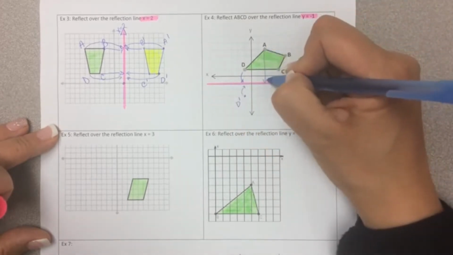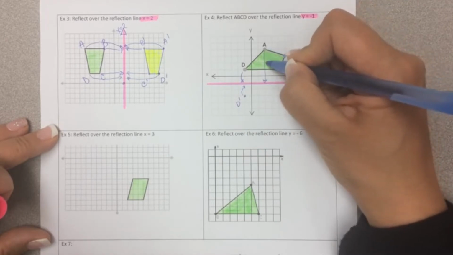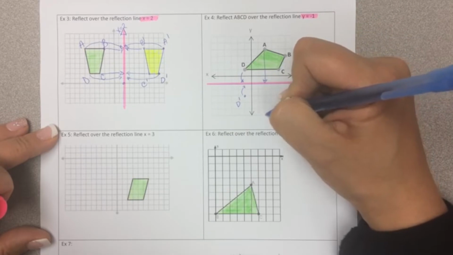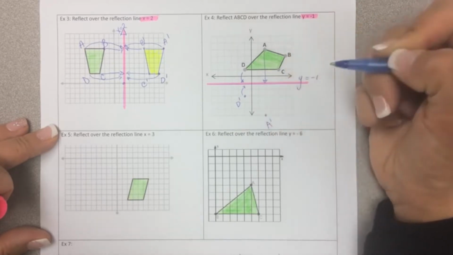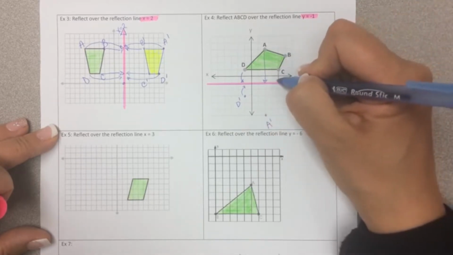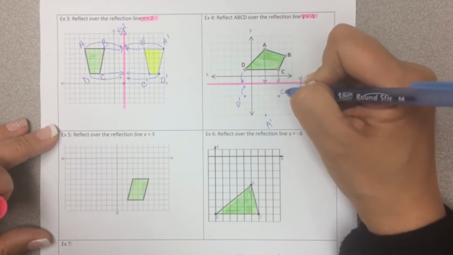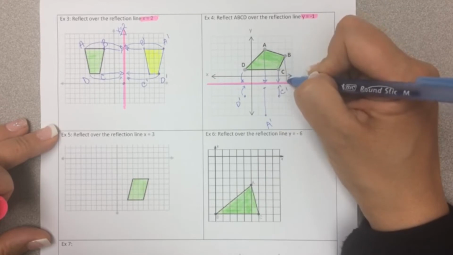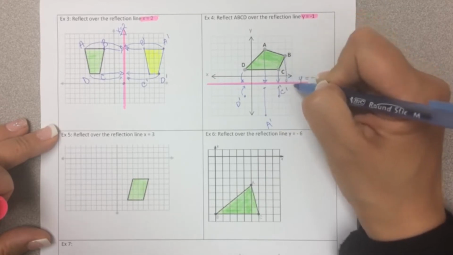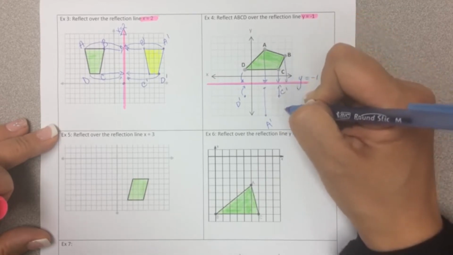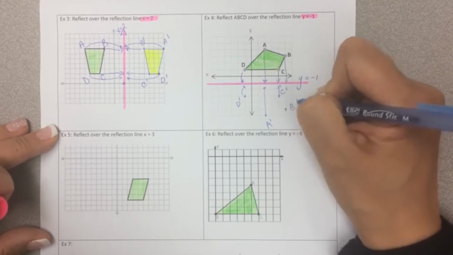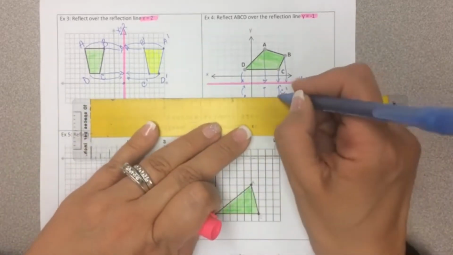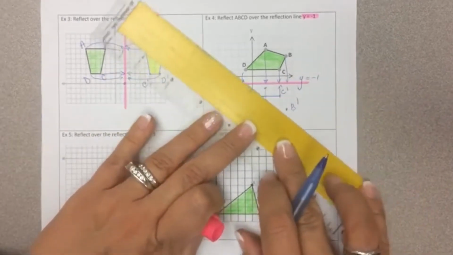Point A needs to be 1, 2, 3, 4, 5 units away, A prime. Point C, 2 units, C prime. And point B, 1, 2, 3, 4, B prime. When you connect, make sure you connect all the vertices.